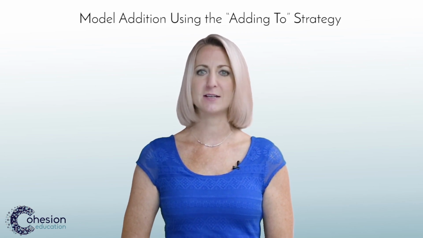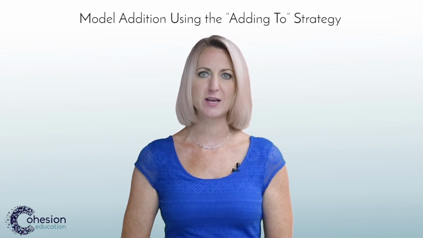In this lesson, we will take a look at how to model addition using the adding to strategy.